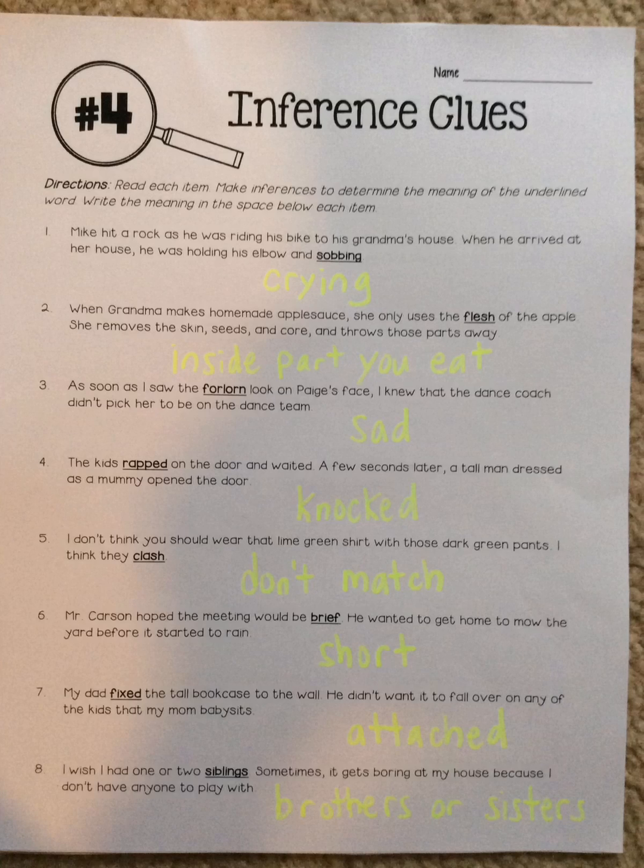Number 4, I said that rapped must mean knocked, because it said the kids rapped on the door and waited. A few seconds later, a tall man dressed as a mummy opened the door. Well, I can infer this must be Halloween, because a man wouldn't just dress up as a mummy on a regular day, I don't think. He'd be kind of weird. So I can infer that it must be Halloween. And if they rapped on the door and waited and he came to the door, that means they knocked on the door.